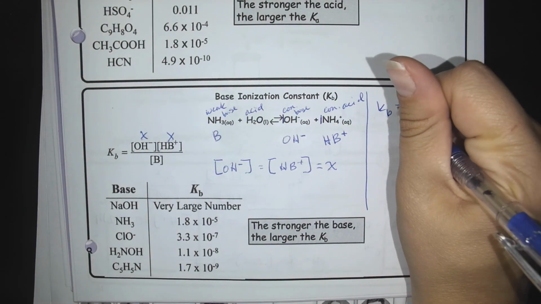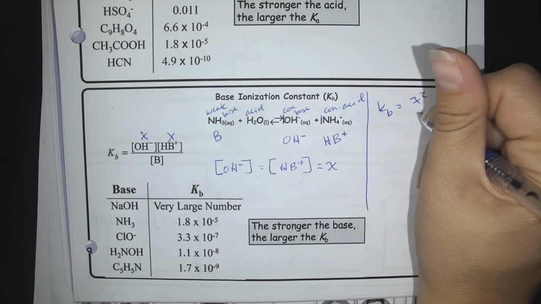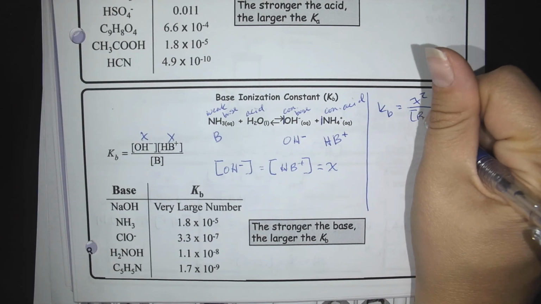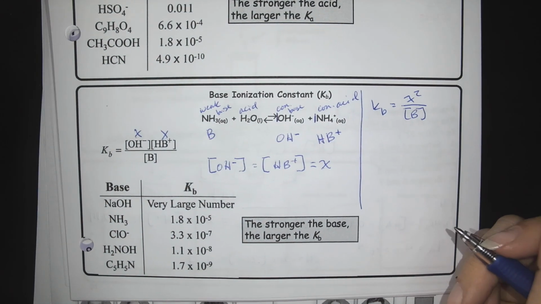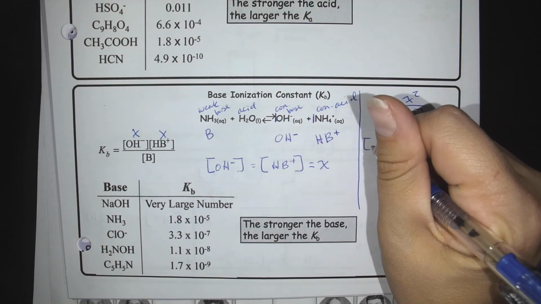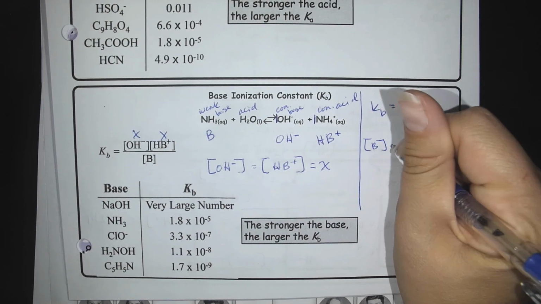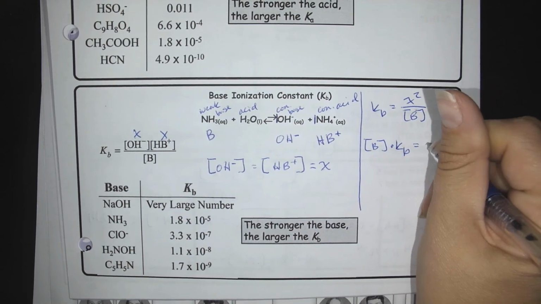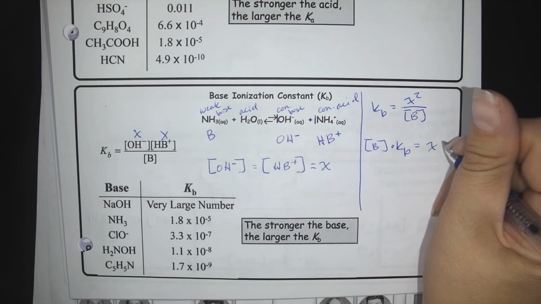But x times x is just x squared, right? So Kb will equal x squared over the concentration of the base. If we solve for x, we'd multiply the concentration of the base times Kb, and that would equal x squared.